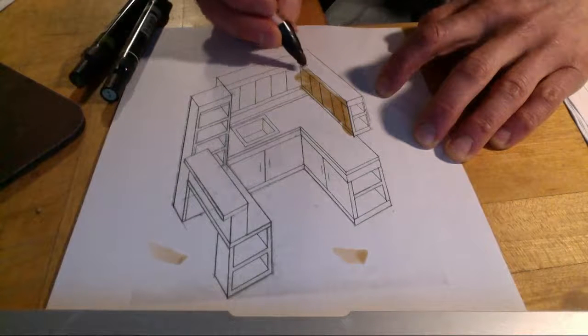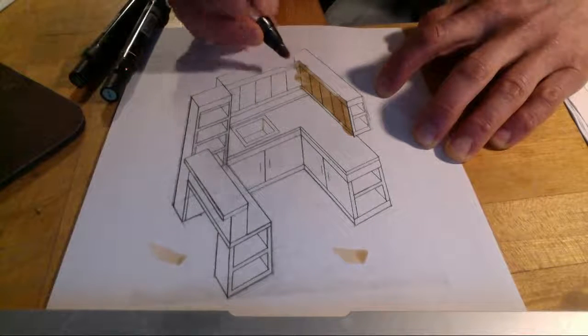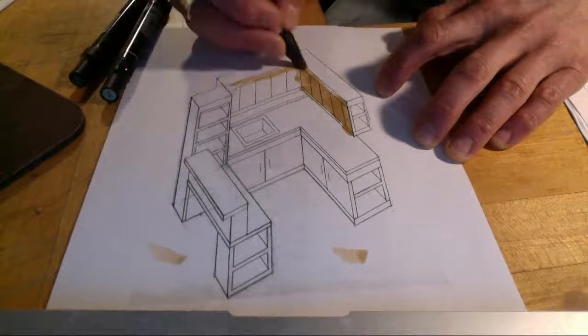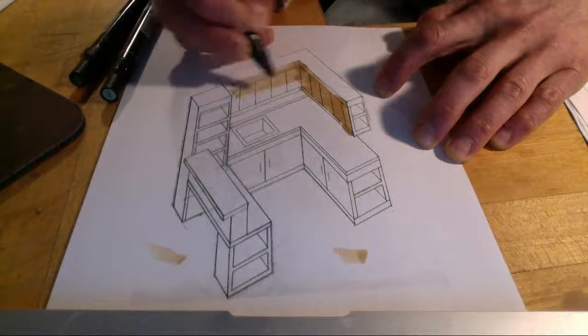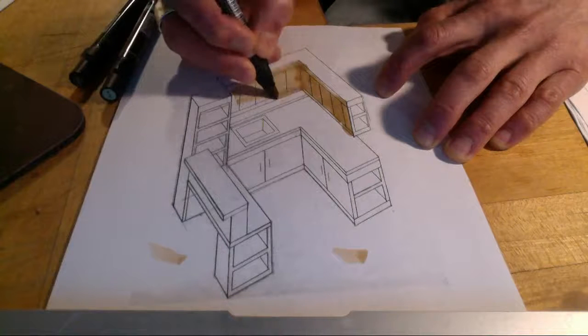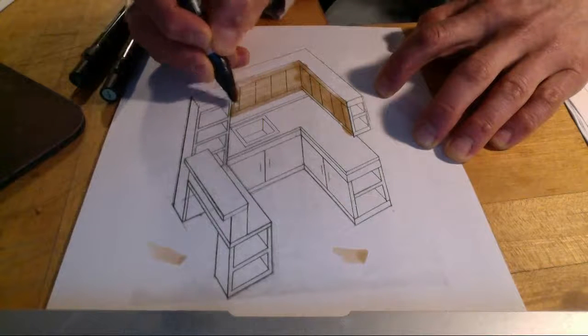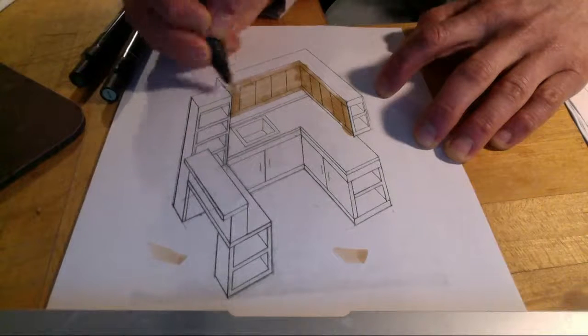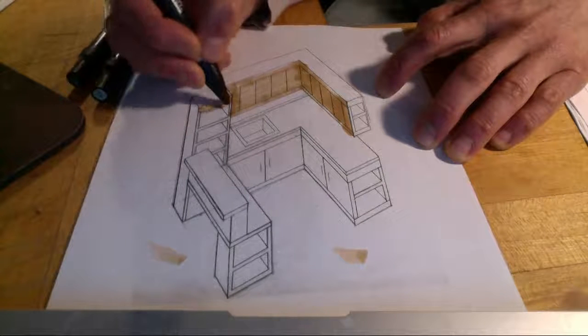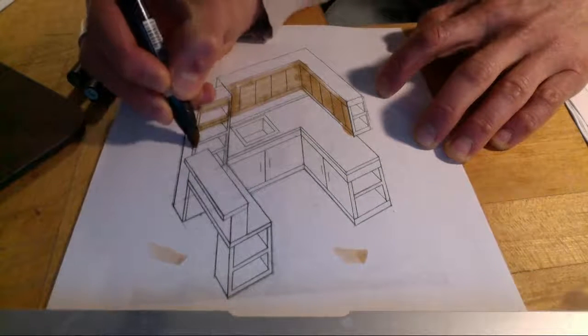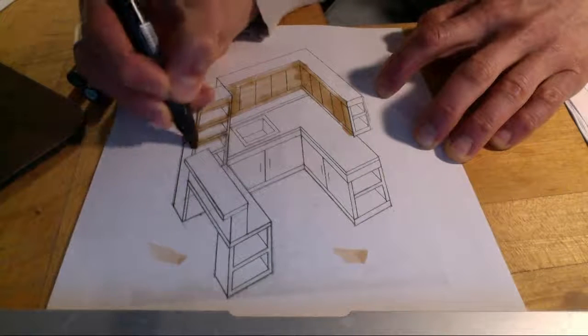Rather disorienting to be drawing upside down and see the result right side up on the screen, but that's alright. Notice I'm not worried about going outside the line, so to speak.